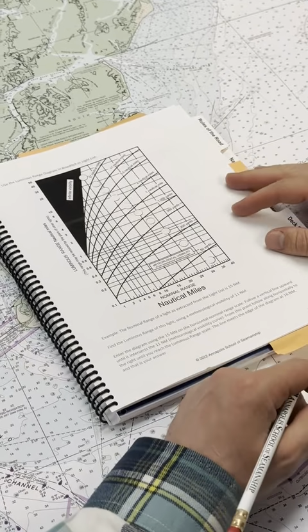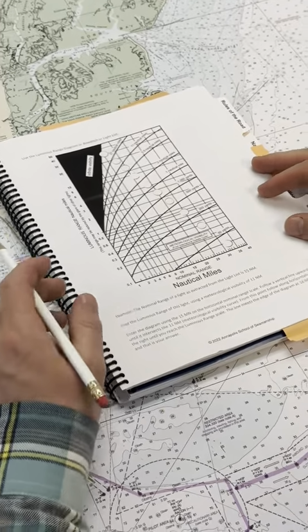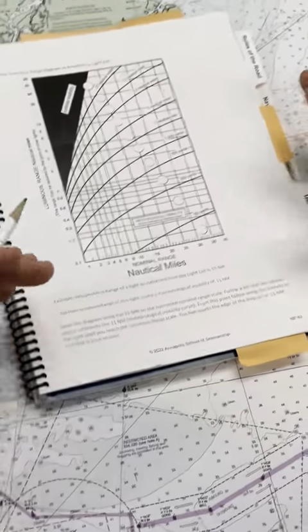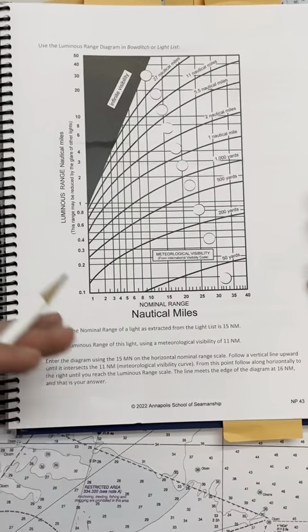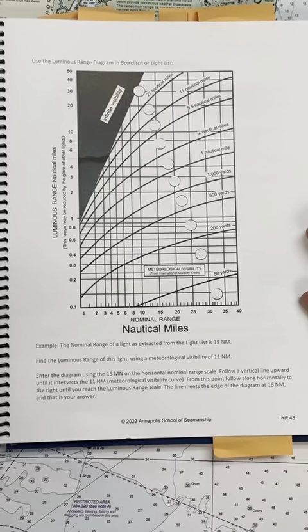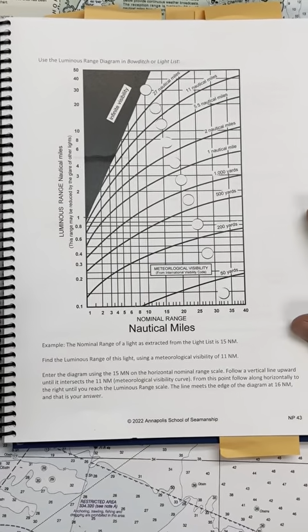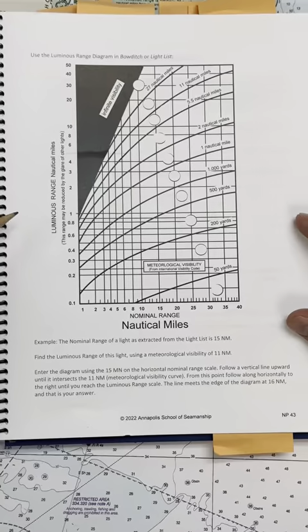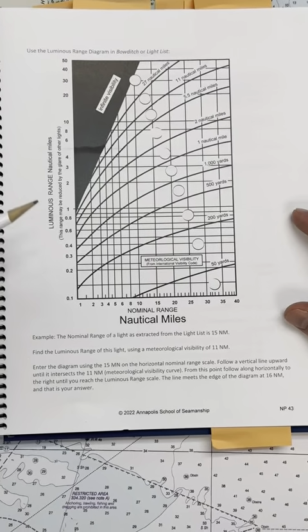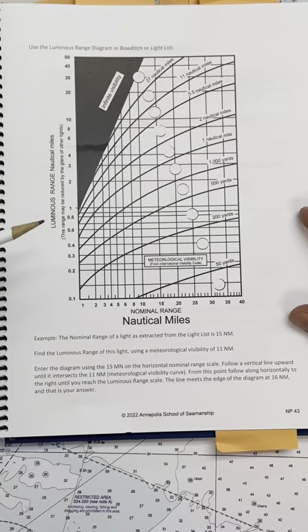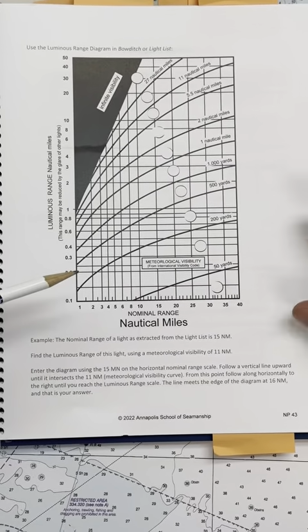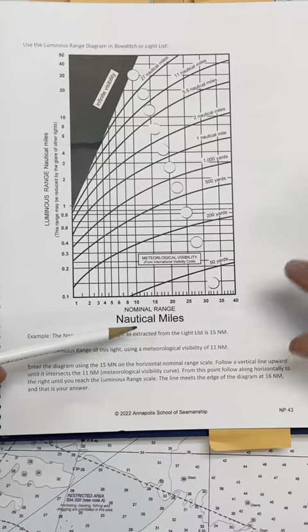Okay, so our next problem that we're going to solve here is our luminous range. Similar to our geographic range, where we were trying to see how far we could physically see an object based on our height of eye and its height, with the luminous range we're trying to figure out how far we can see a light from based on its brightness and the visibility.